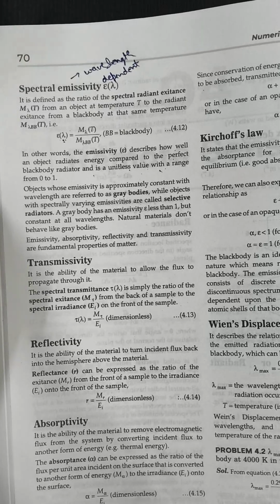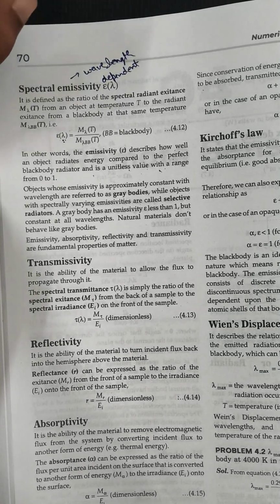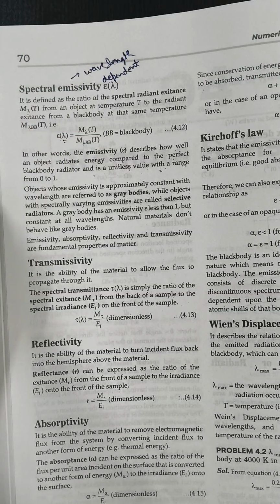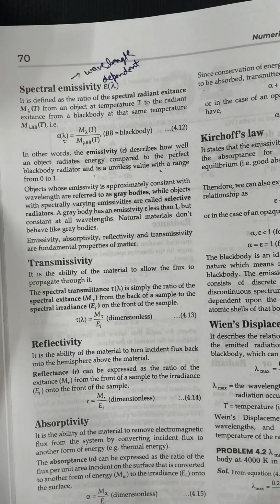Next, there are the terms gray body and selective radiator. What is a gray body? If emissivity is almost constant for all wavelengths, we call that body a gray body. If emissivity changes with wavelength, it is a selective radiator.